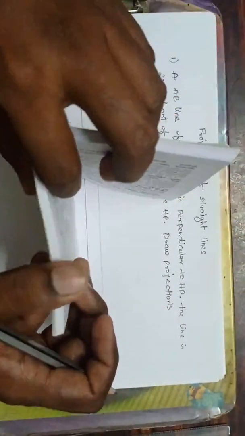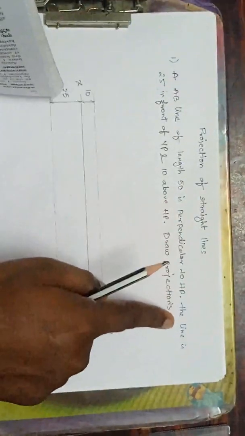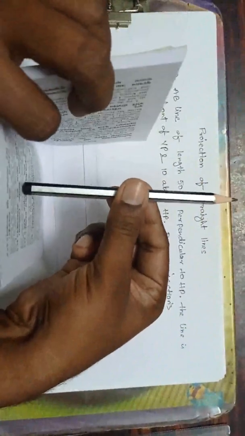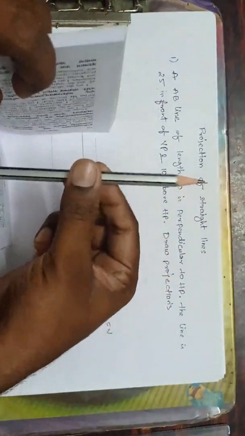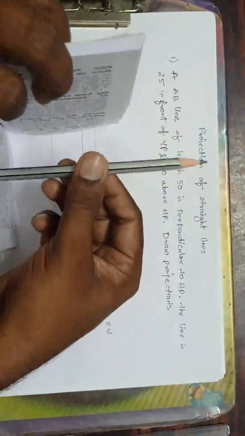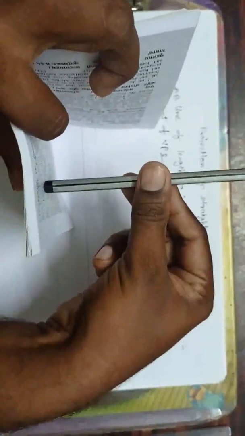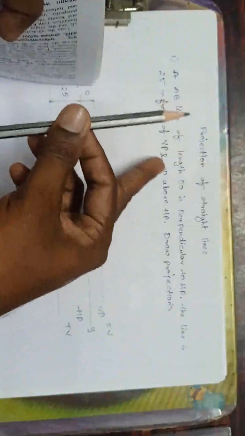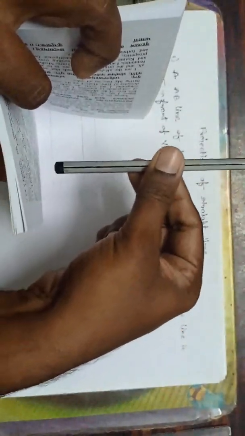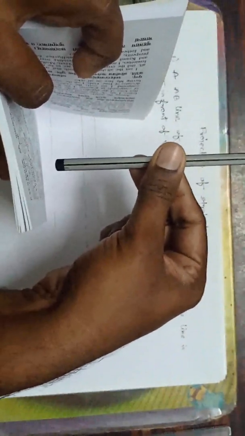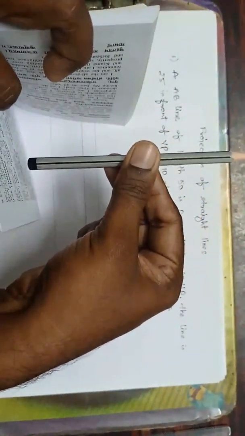It means the line should be, he said, perpendicular to HP. So the position of the line should be like this, perpendicular. Yes, fine. Next, what he said? He said it is 25 in front of VP, means from the VP this is 25, and from the HP it is 10 above. The gap from the HP is like this, 10 above.